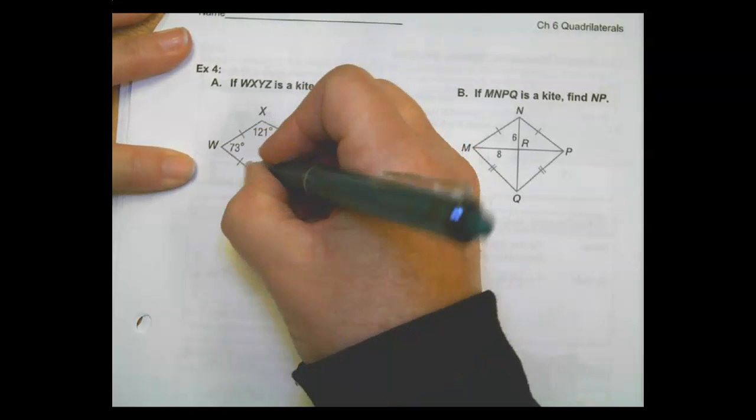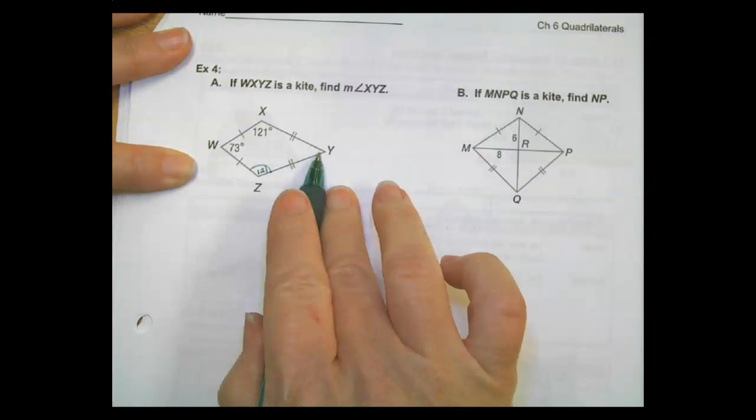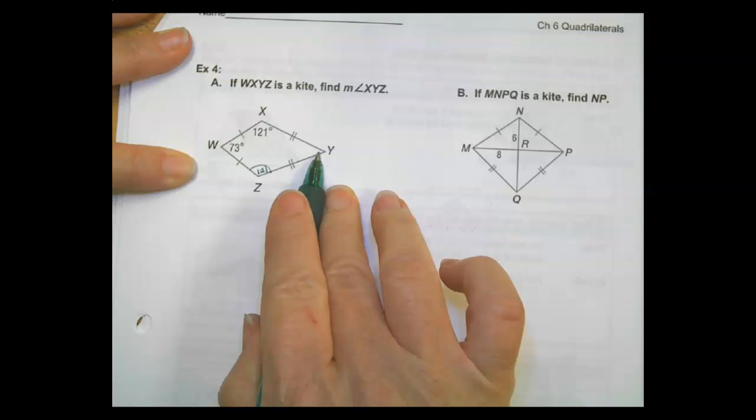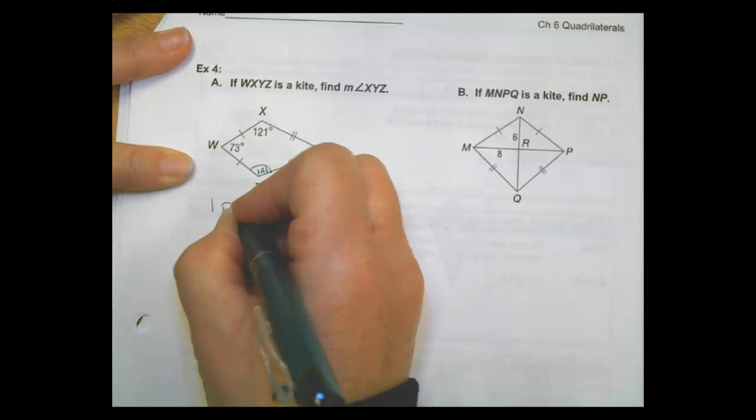All right, these two here. Okay, so we have this kite, opposite angles, so we're going to say this is 121. I know you're tempted to say this is 73, but it's not, because it's one pair, not two pairs, one pair on a kite.